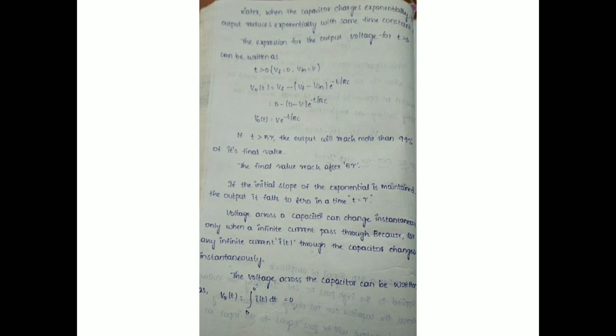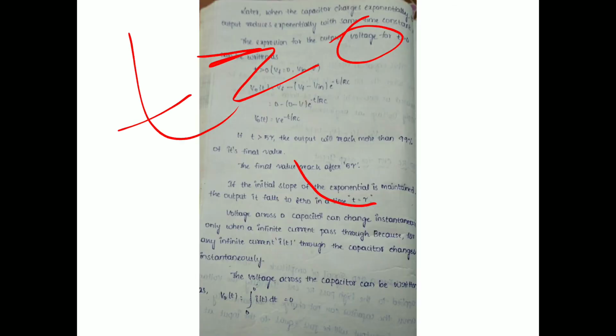Now we are applying the t greater than 0 condition. At t greater than 0, the capacitor charges and then it produces the output exponentially towards its steady state condition. That means we are applying some high voltage step signal to the high pass filter circuit. So the capacitor charges and then it produces the output as an exponential signal like this.